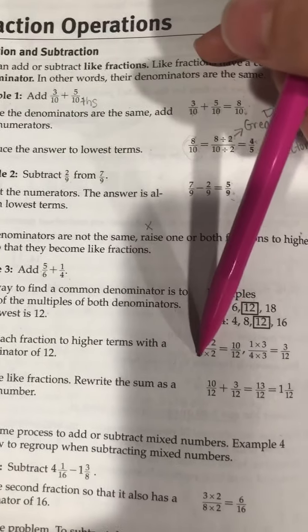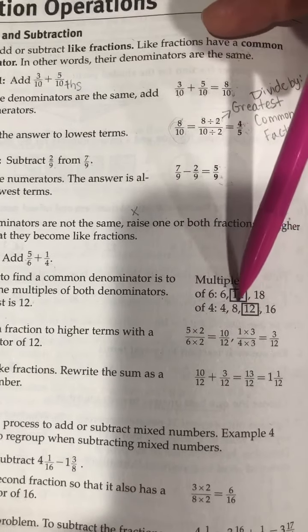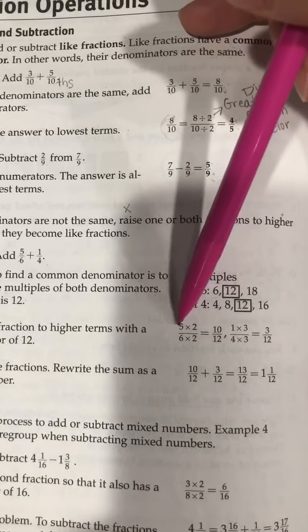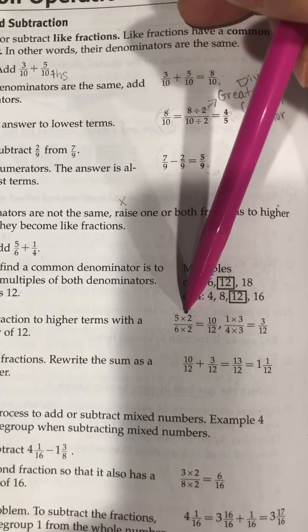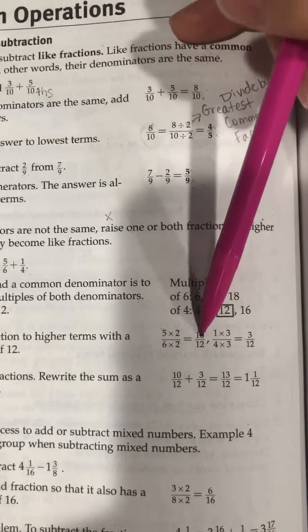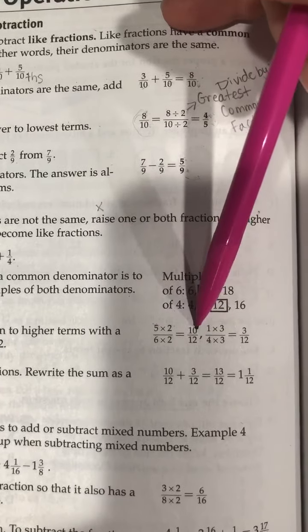So 5/6, we know we have to multiply 6 times 2 in order to get that 12. And if we multiply 6 times 2, we also have to multiply the 5 by 2. Whatever we do to the denominator, we have to do to the numerator here. So 5 times 2 is 10. Our new fraction for 5/6, when we raised it, is now 10/12.